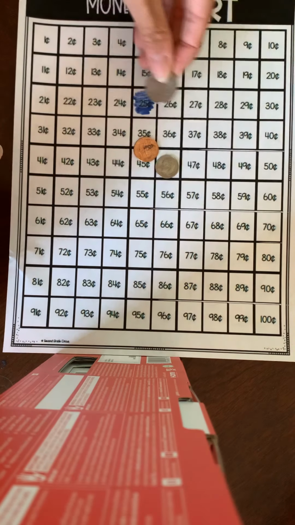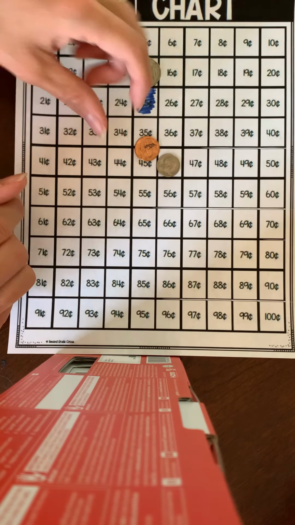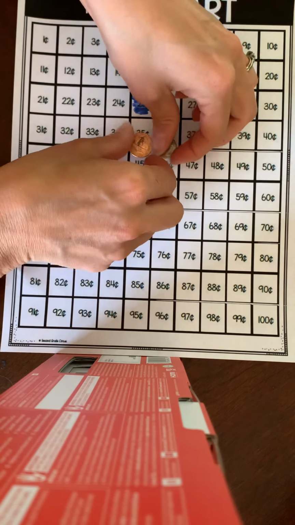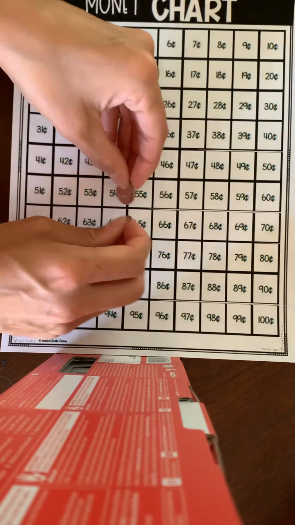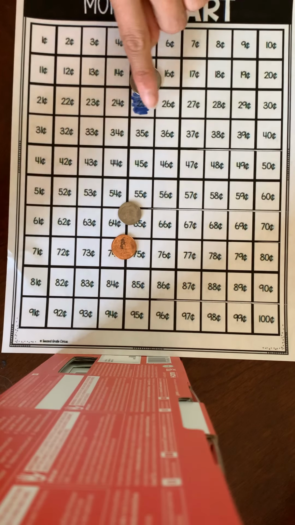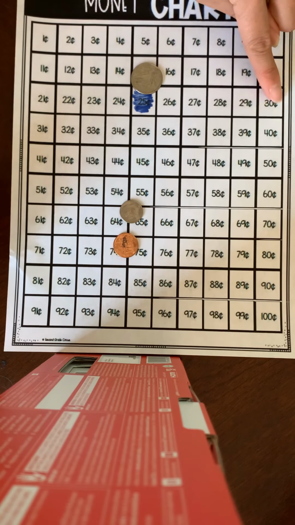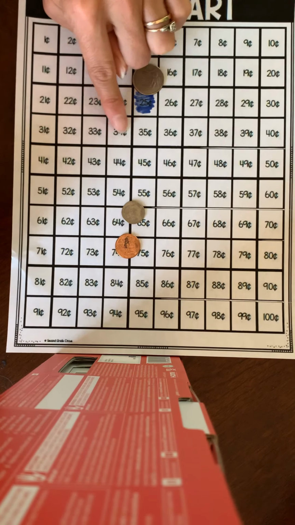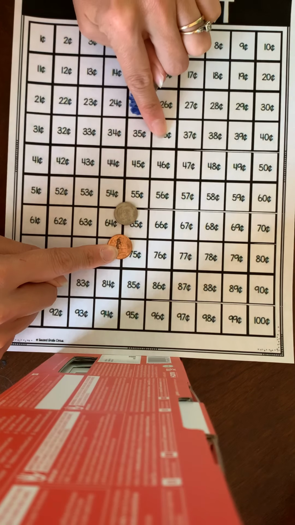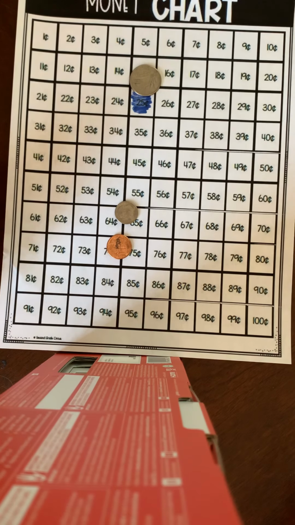I'm going to come over here and I'll mark out my 25 cents on my chart. And then I have 10 cents and 1 cent. So this is how I would do that. So I have 25 cents marked out. I could either start at the 26 and count out 10. 1, 2, 3, 4, 5, 6, 7, 8, 9, 10, and then have my 1 cent. There you go, 1 cent right there. So I have 36 cents.